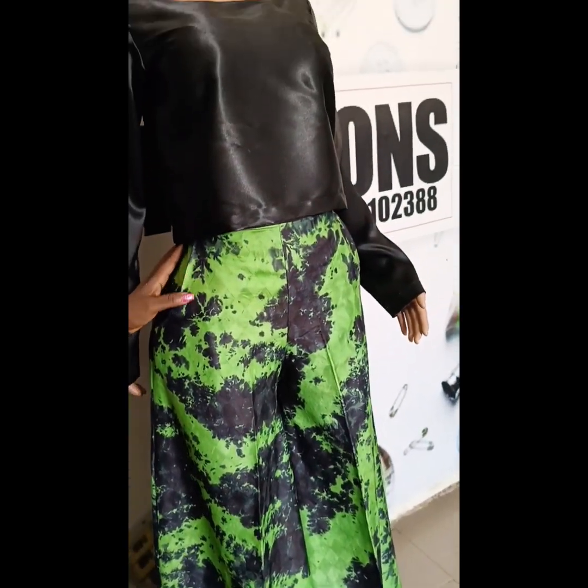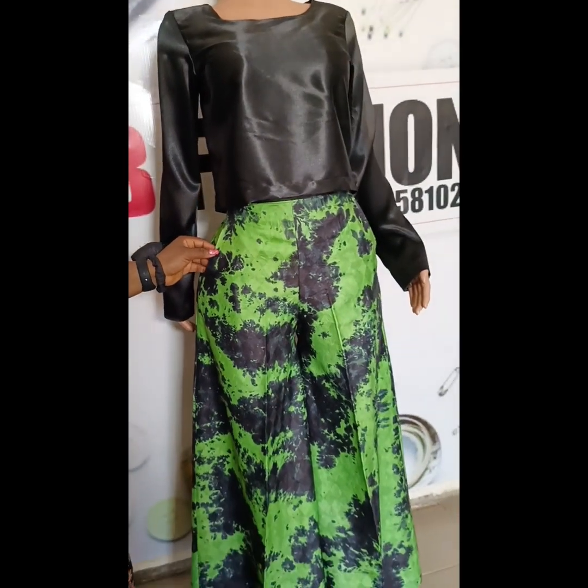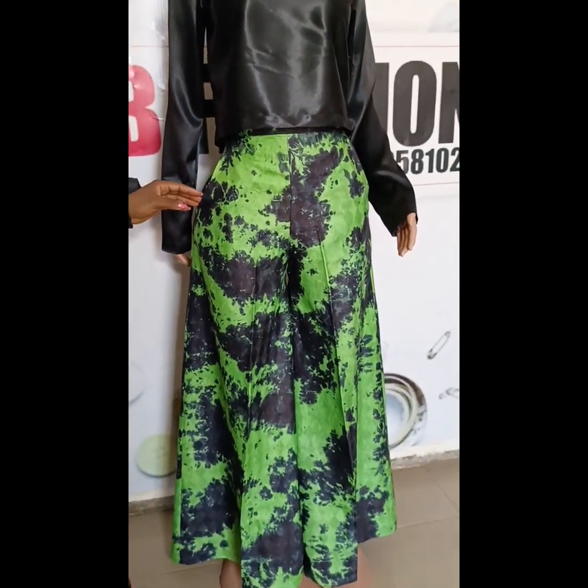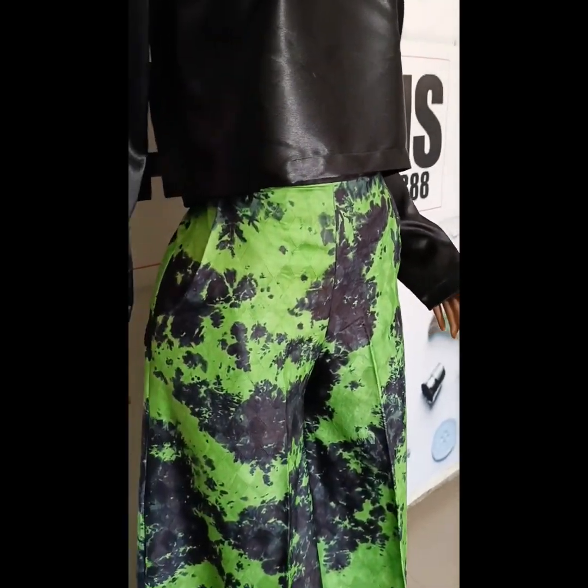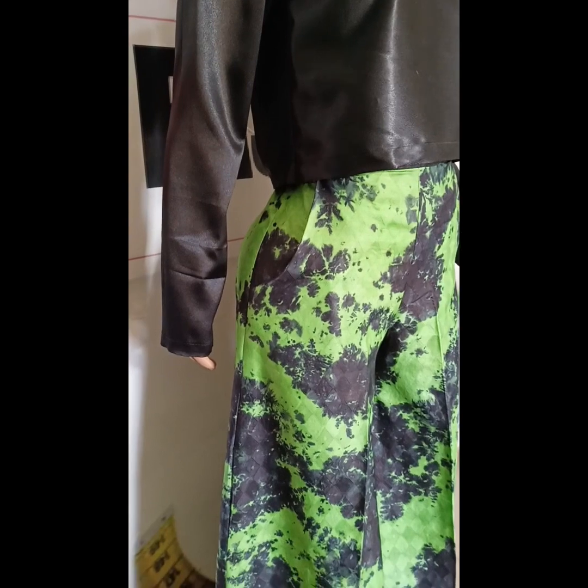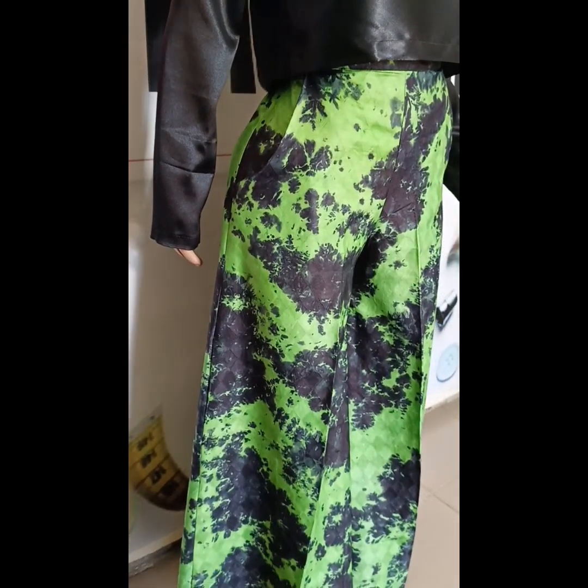So the owner of the trouser actually sent me a message telling me that the palazzo trouser came out perfectly beautiful. So you can actually trust the method we use to achieve this palazzo.